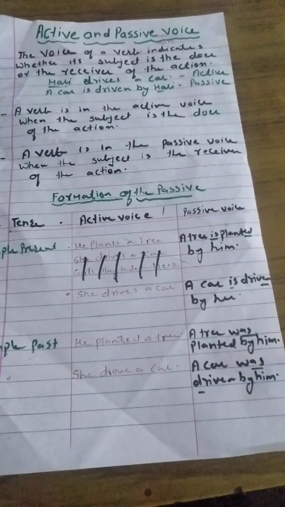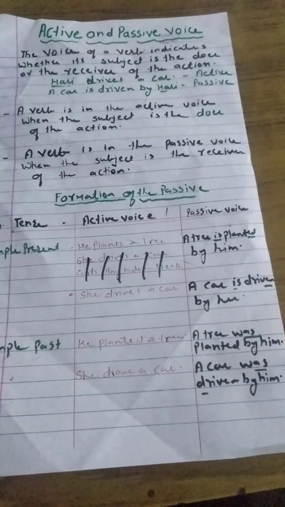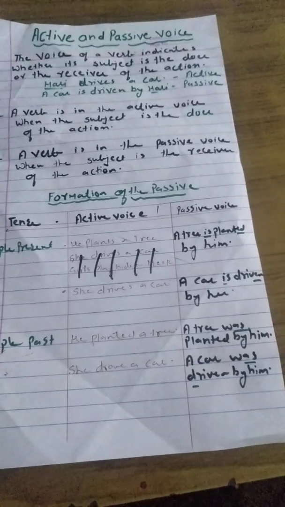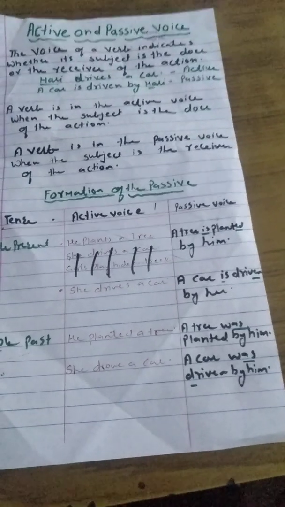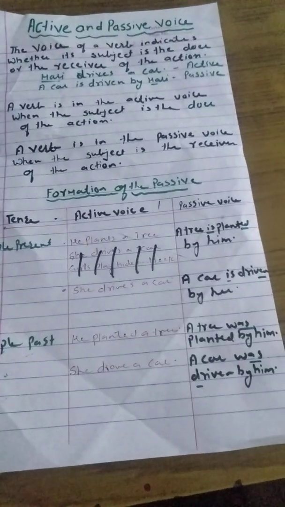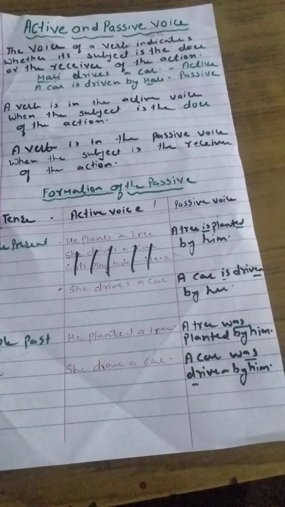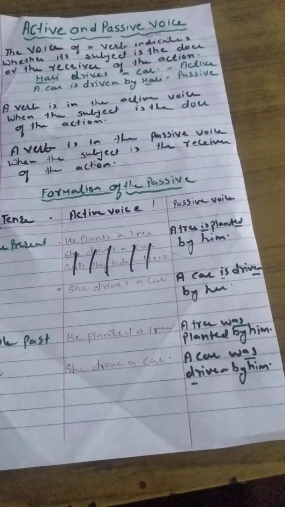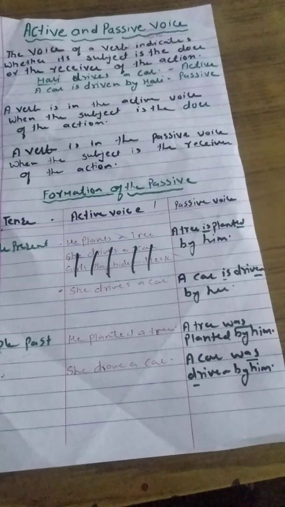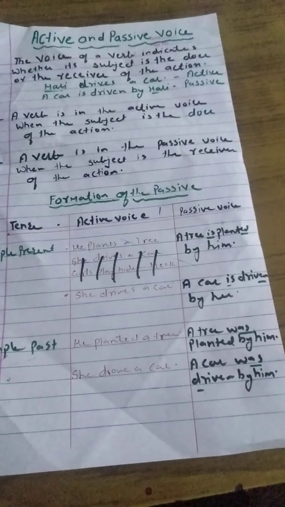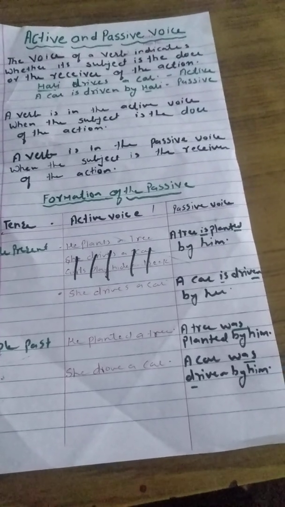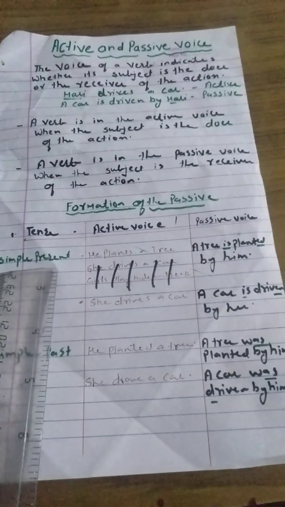So children, first let me tell you that all the 12 tenses cannot be changed into passive voice. Present perfect continuous, past perfect continuous, future perfect continuous, and future continuous. So the voice of these 4 tenses cannot be changed into passive. Is it clear? Now let's see. First take simple present tense. What is simple present tense? Where we used first form of the verb. Is it clear?